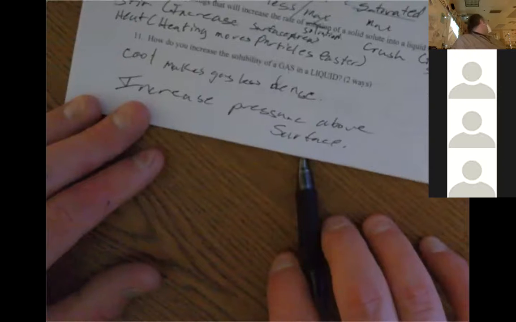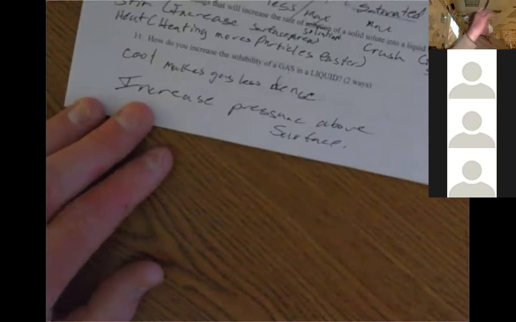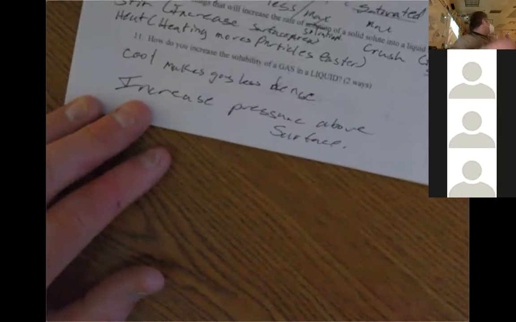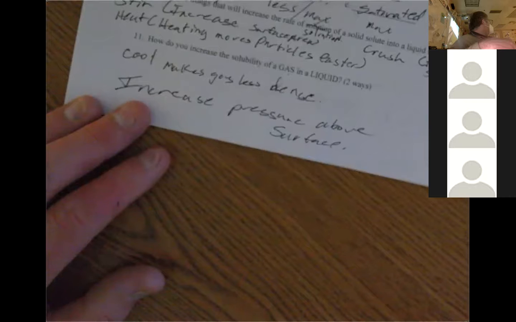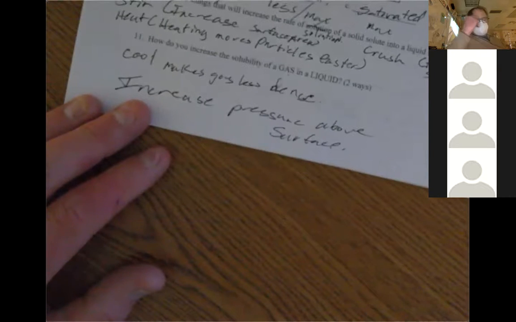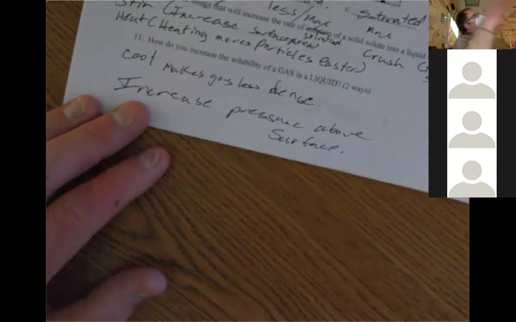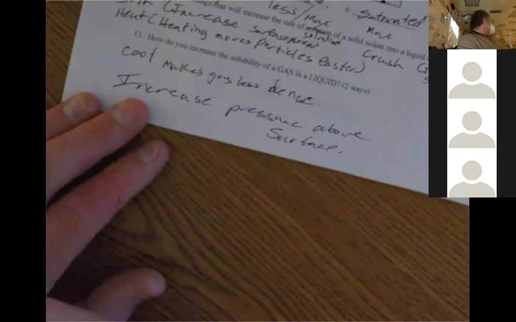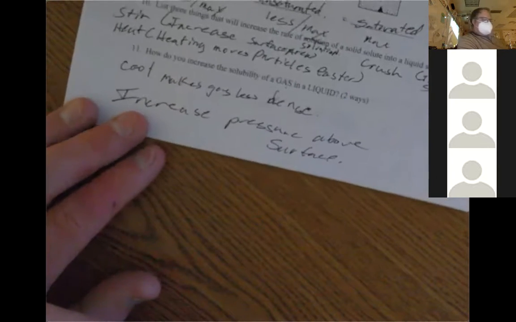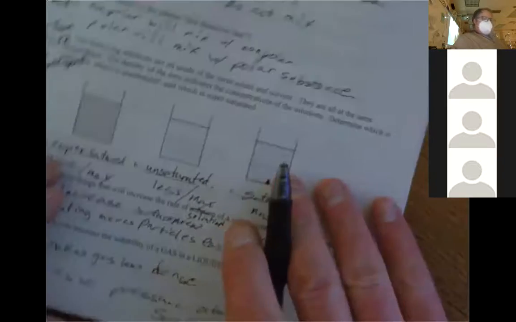Every time you open a soda, that pressure is released. So as it sits there, it has to rebuild that pressure, right? Some of it comes out of solution and rebuilds a pressure until it's equal. And then you open it again and some more comes out. It's a continuing process.